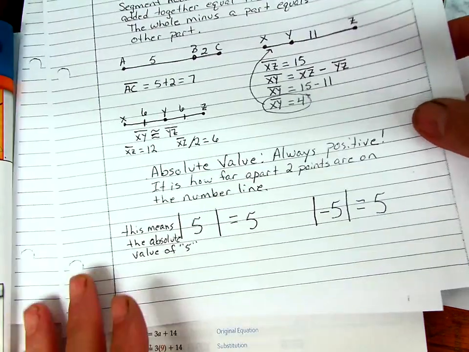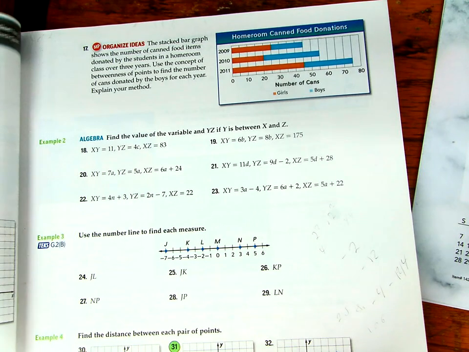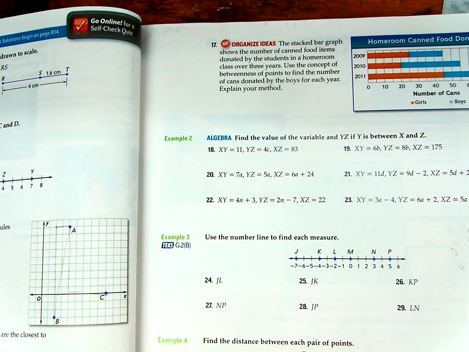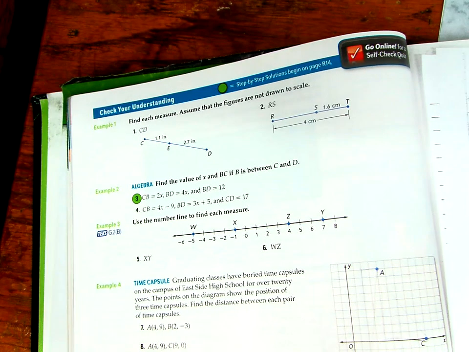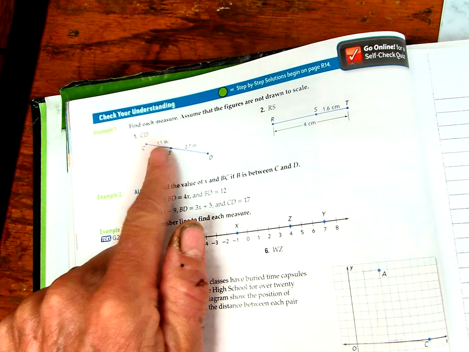And I think these are enough notes for us to get started with our work. Like I said, I'm going to divide this chapter up into 2 different assignments. I'm going to work some examples with you. I will do the odd numbers. Let's start with number 1.